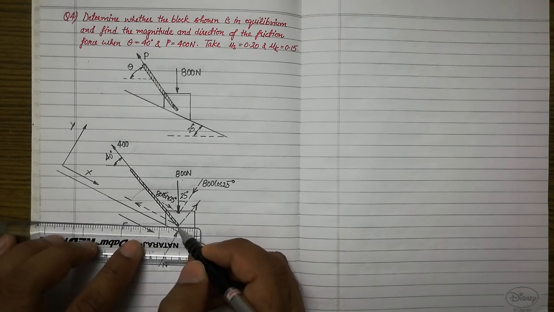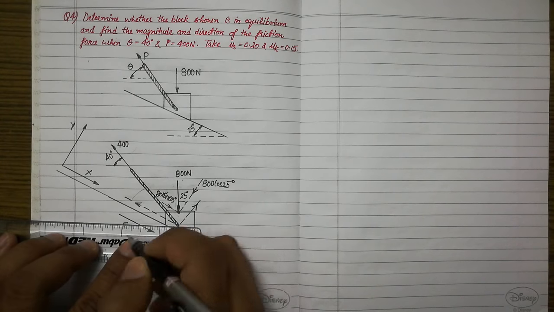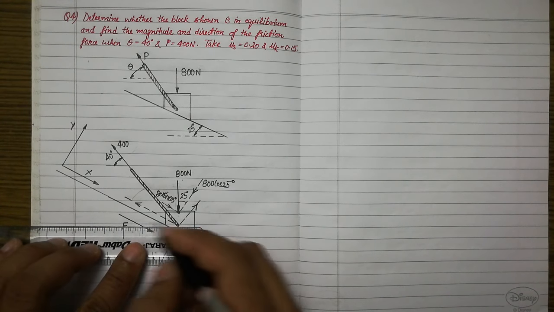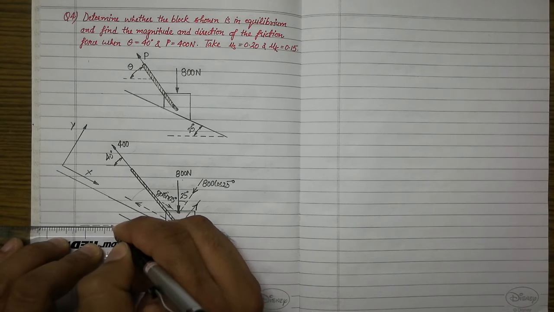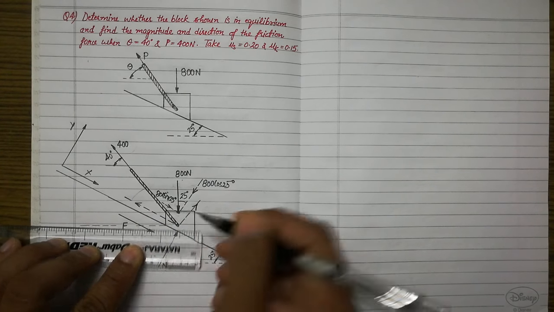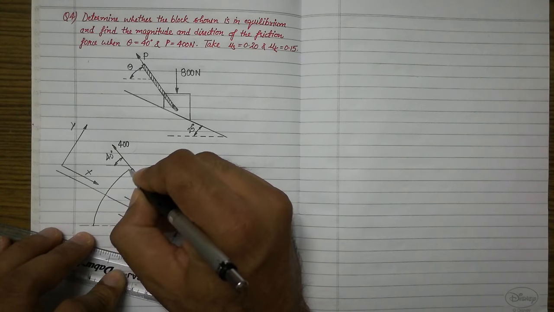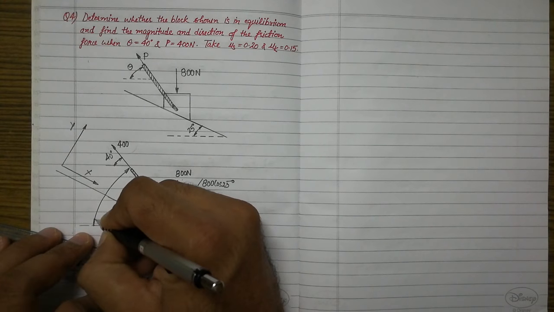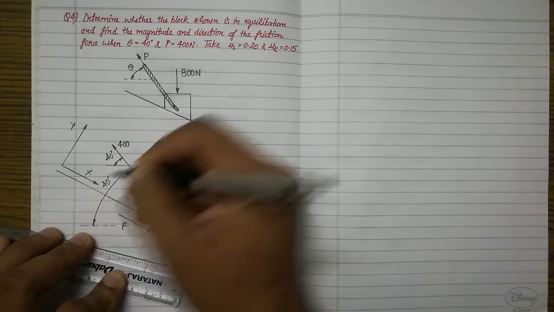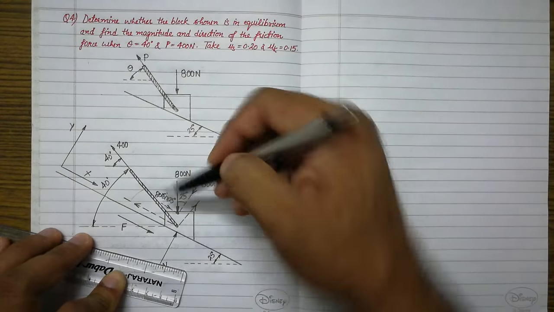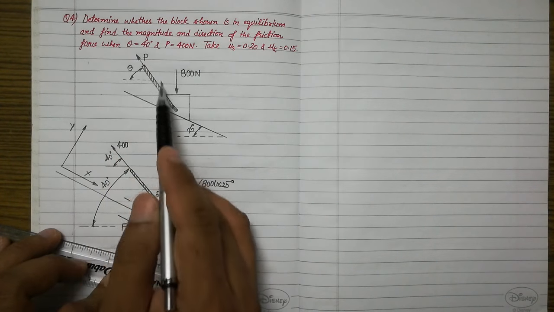At this point of application, if I draw a horizontal line from this point, it means this total angle is 40 degrees. This particular force makes a 40-degree angle with the horizontal.